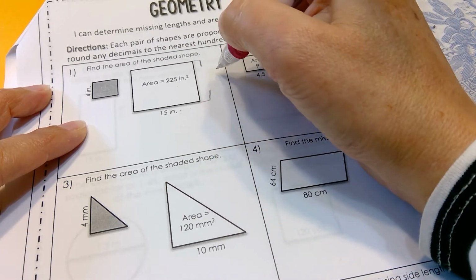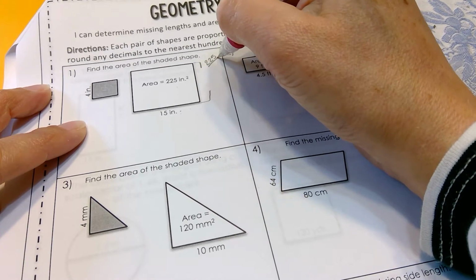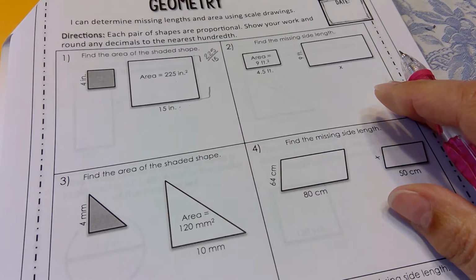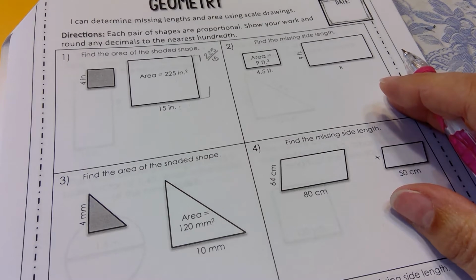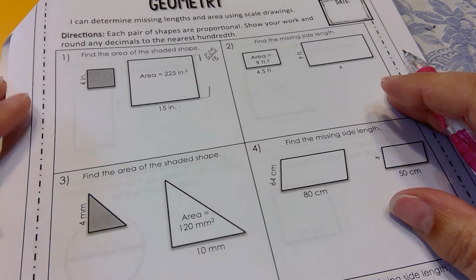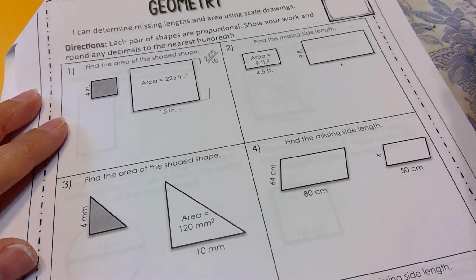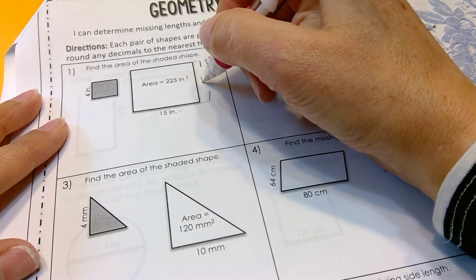Okay, so 225 divided by 15. That's what I'm going to do. So using my calculator, because I don't know it, I'm guessing that I should know it though. It sounds like a number I should know. Yeah, it is actually a square number. It is 15 times itself. So this is 15. All right, look at that.